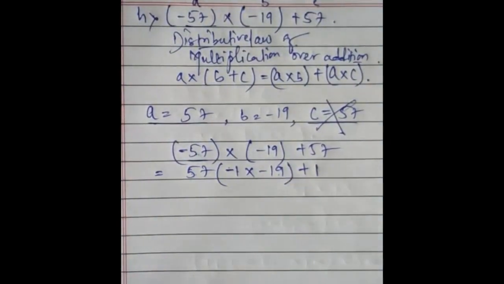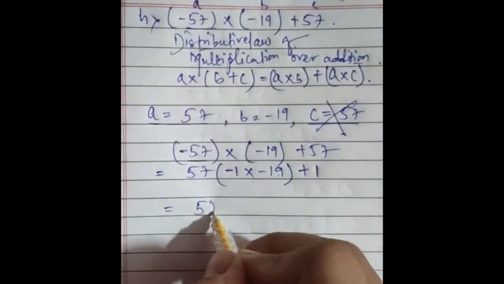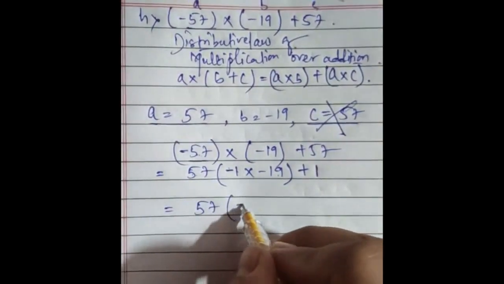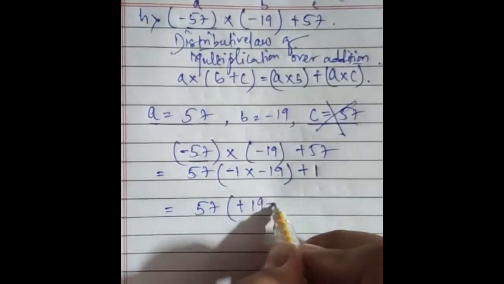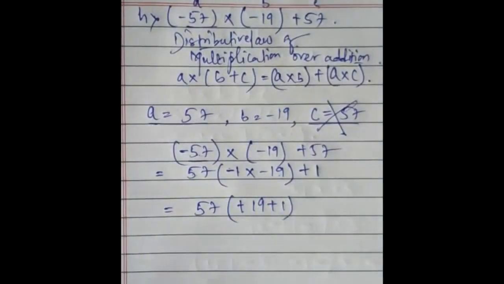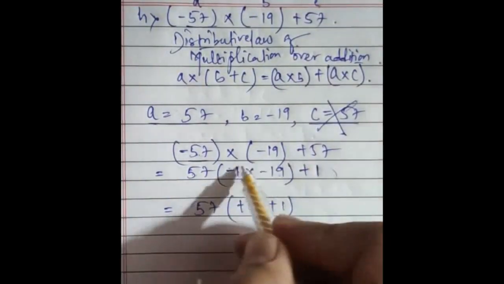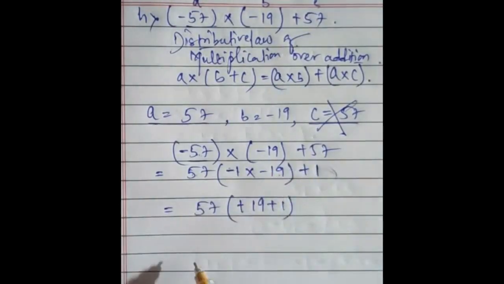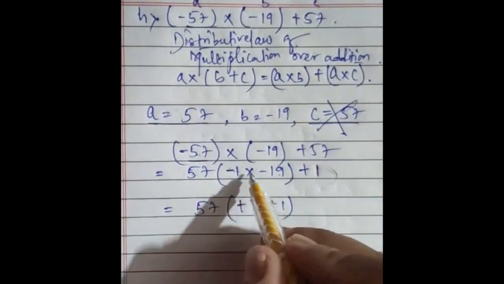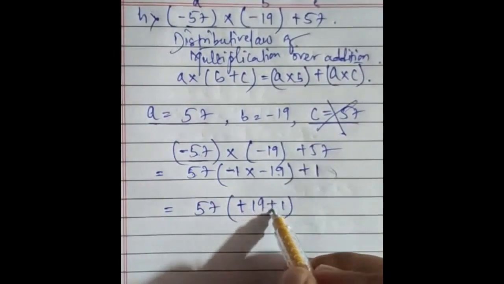Okay, now I hope you are clear. Now what we can do, 57 minus is plus, 19 plus 1, isn't it? I'm taking this as a whole together. Now minus is plus, so 19 1 is 19, plus is there and 1 is there.